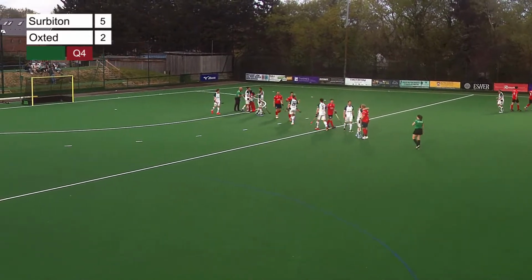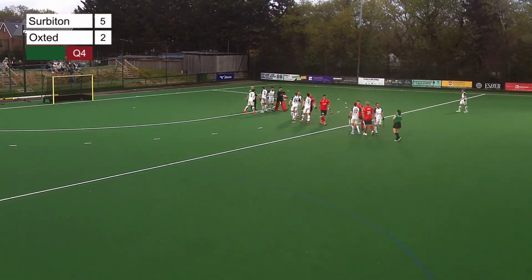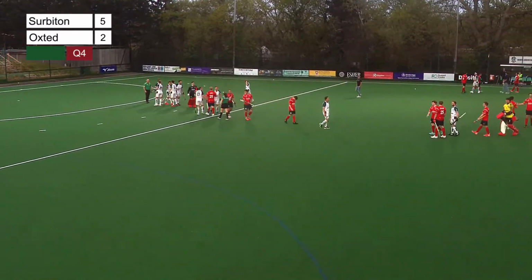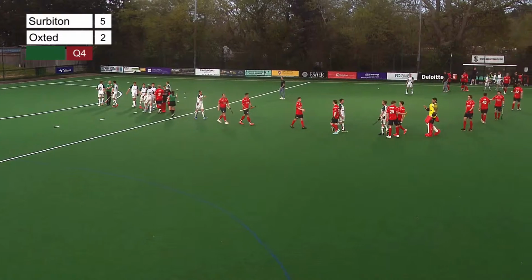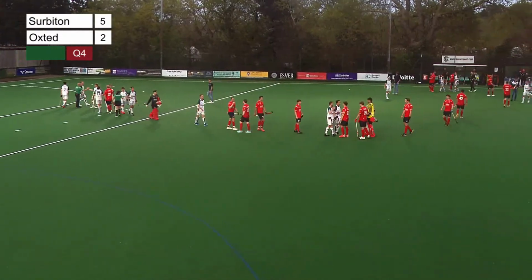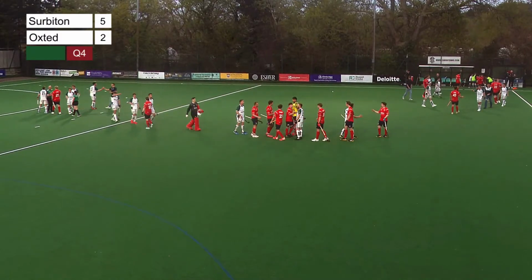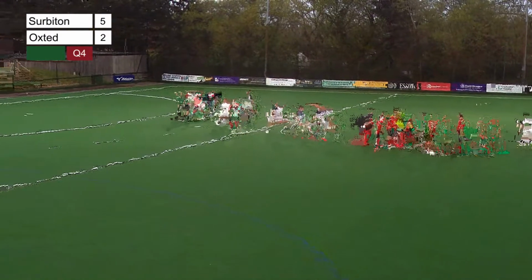Earlier that day, Surbiton's women will play Reading. And I think Reading have had a big win earlier today, so that's going to be an important last game for the Surbiton women if they want to qualify for finals weekend.